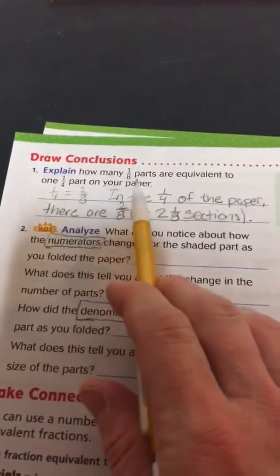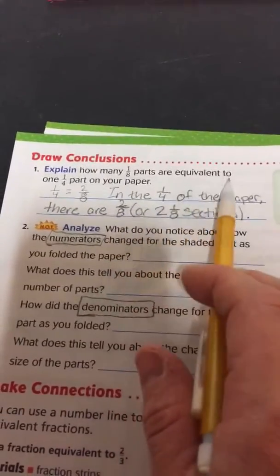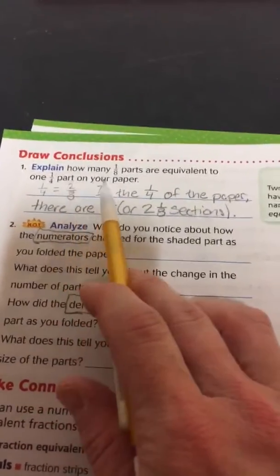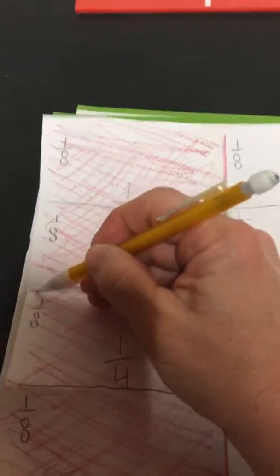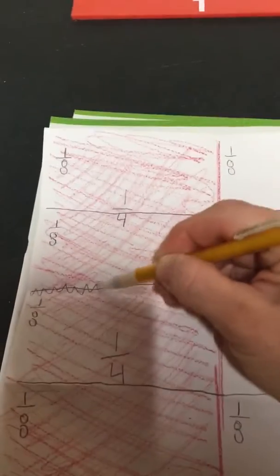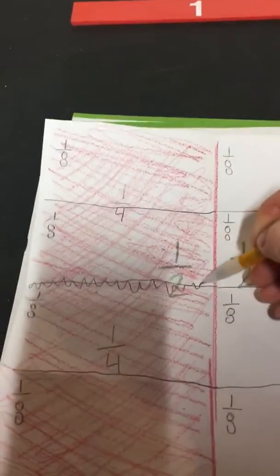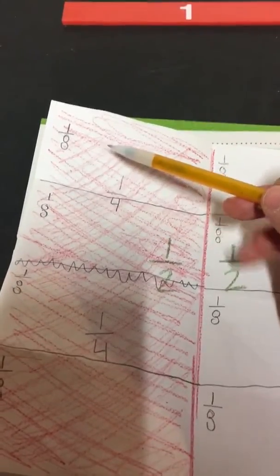Okay. Drawing conclusions. Explain how many 1/8 parts are equivalent to 1/4 part on your paper. So before you look at the answer I wrote, we know that 1/4 goes to here. So I'm going to go ahead and make our little squiggly line so we can really see where our 1/4 is. Here's 1/4. So how many 1/8 do we have in a quarter?